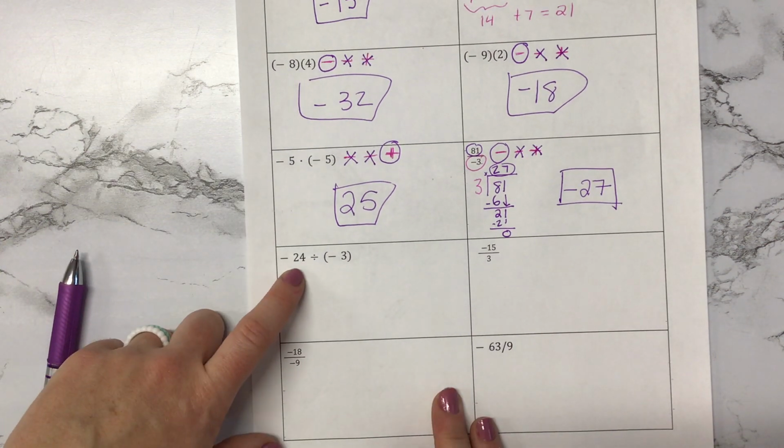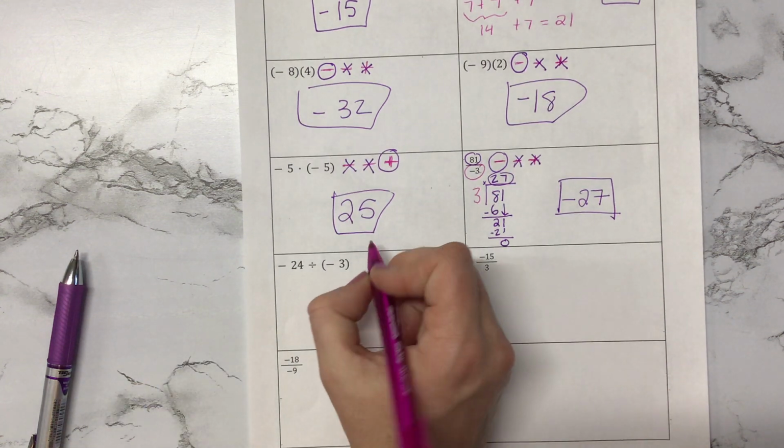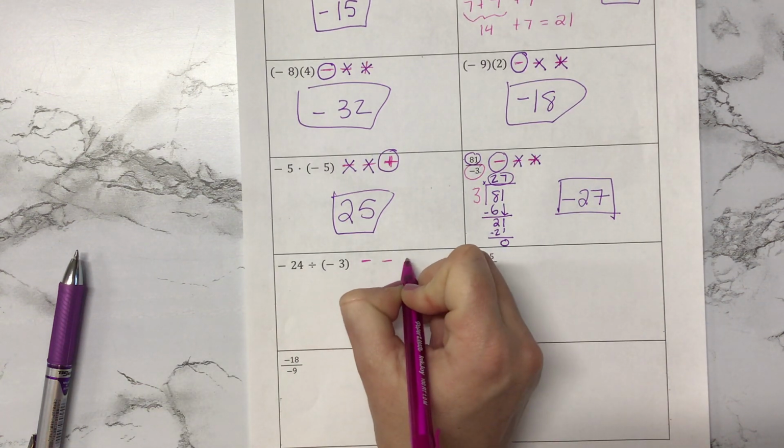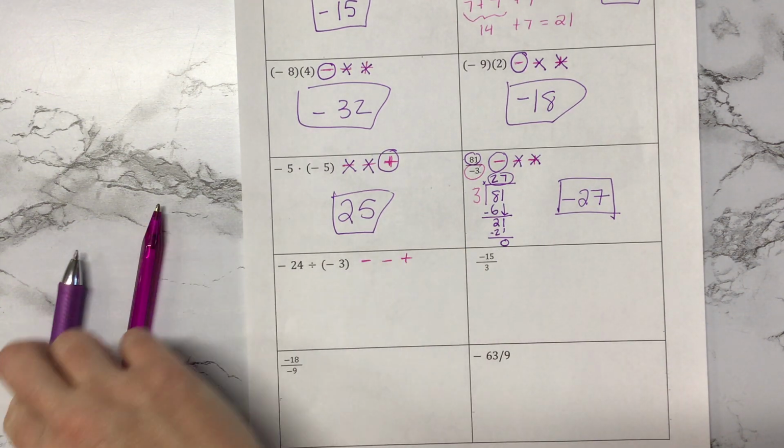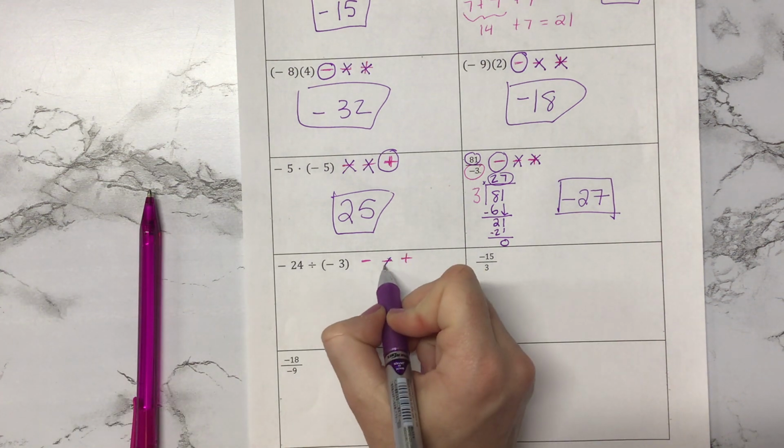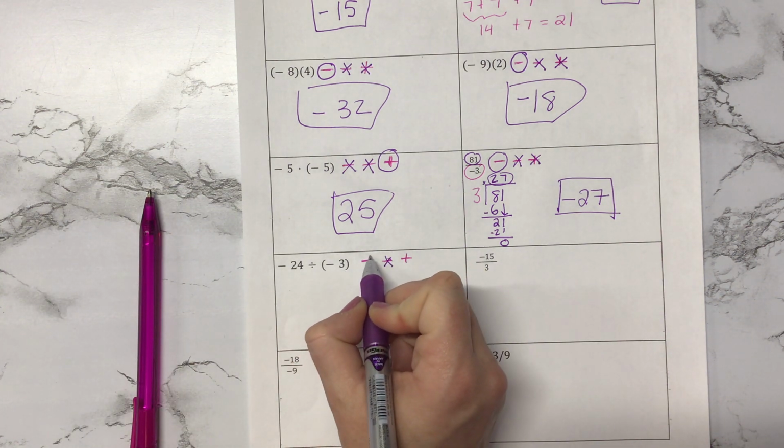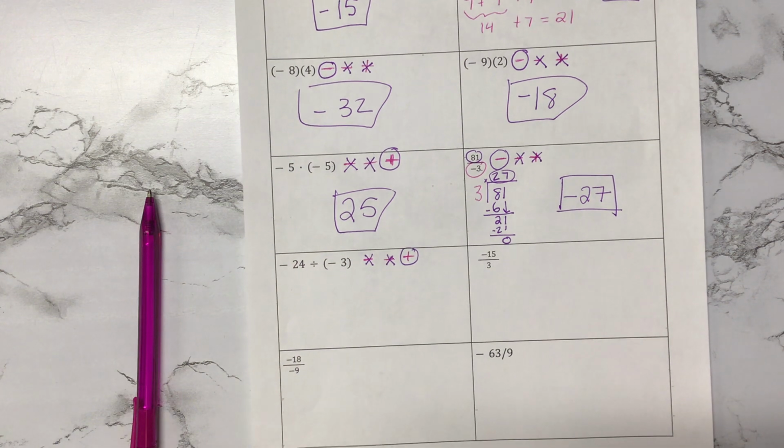This one, negative 24 divided by negative 3. Use our minus, minus, plus tool. 24 is negative, I cross off a minus. 3 is negative, I cross off a minus, which means that my answer is going to be positive. And then 24 divided by 3.